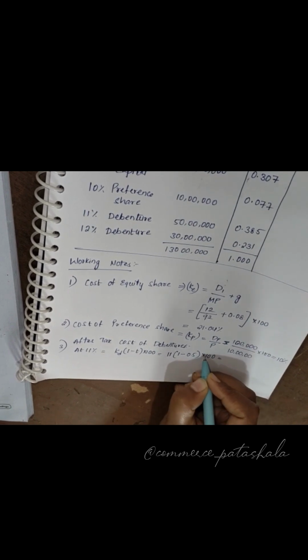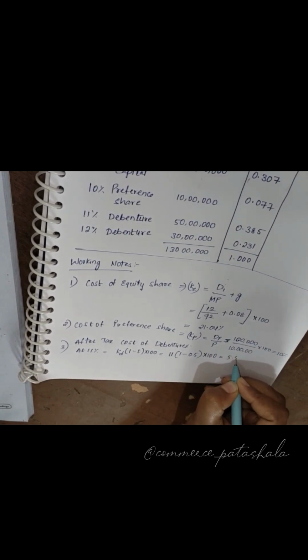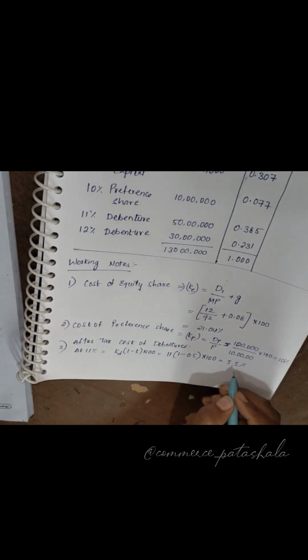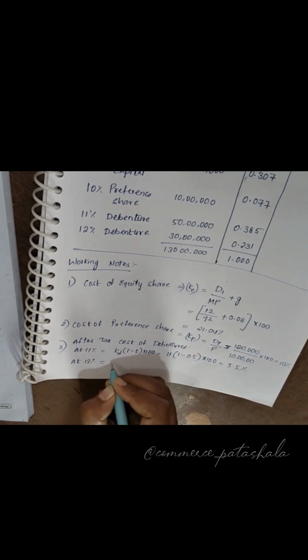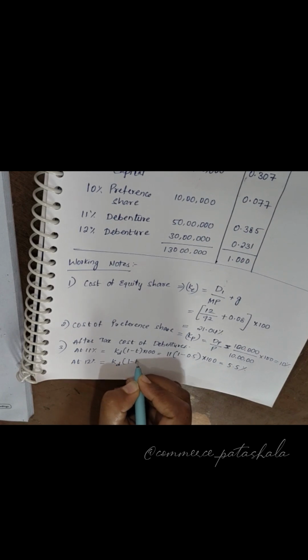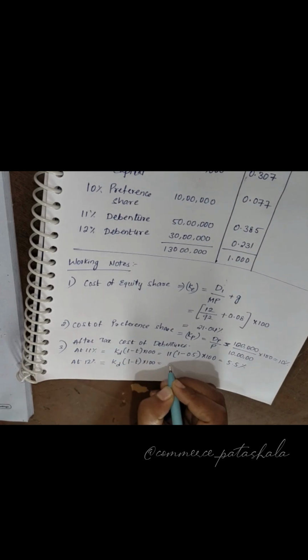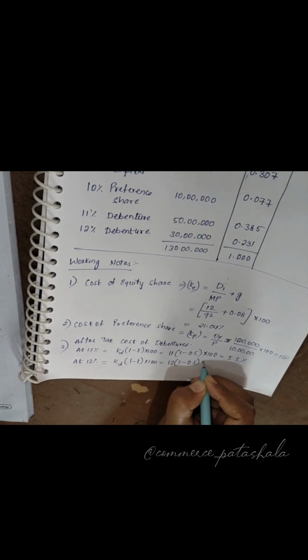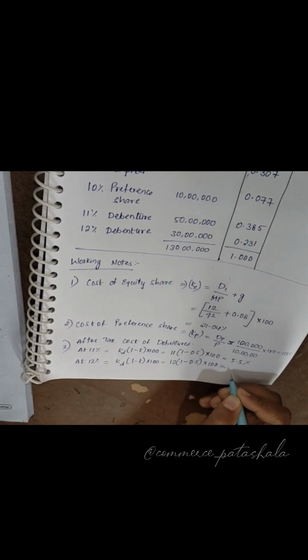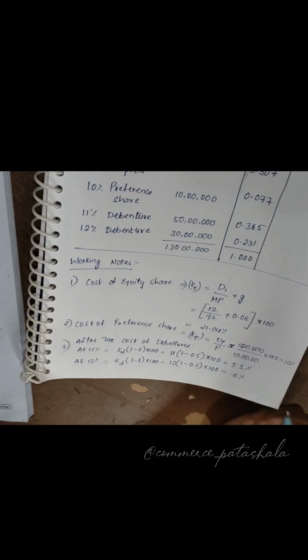Okay, so just multiply, you will get the answer as 5.5%. Okay, this we have seen in the existing capital structure also. So at 12%, same KD (1 minus T) into 100, rate being 12%, 1 minus 0.5, the tax rate will be constant, into 100 will give you, just calculate and you will get 6% as the value.